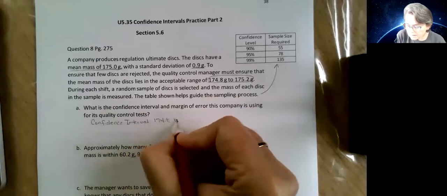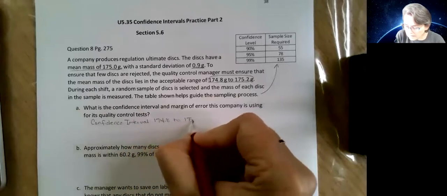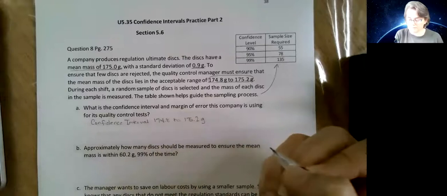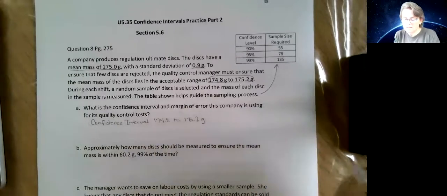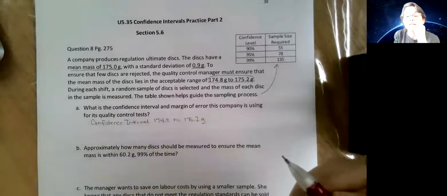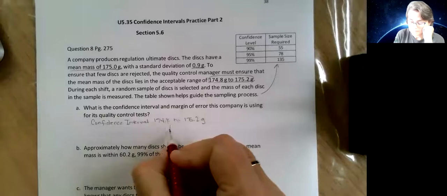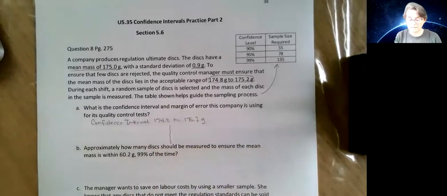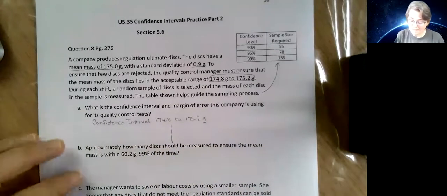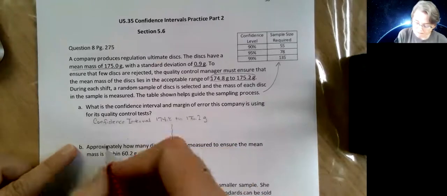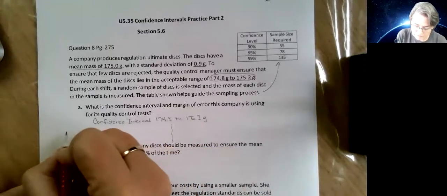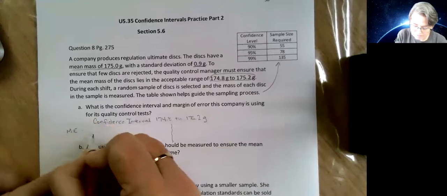174.8 to 175.2 grams. Now, our margin of error. Normally, you're looking for where's the plus minus part? Well, I'll show you two ways to do it. One way, and that's what I think, is okay, it has to be in this range. So I'm going to do margin of error here.